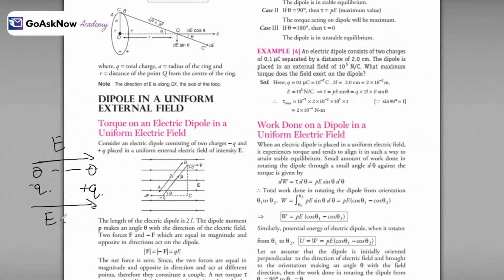You already know that if a charge is placed in any uniform or any electric field, it will experience a force whose value is QE. So it must apply on this charge also, or this charge also. So we will see how it applies.